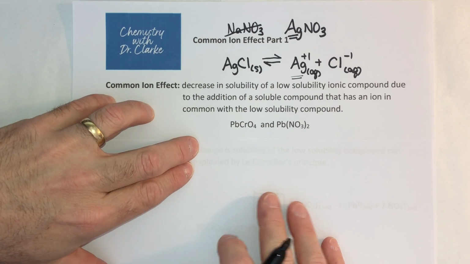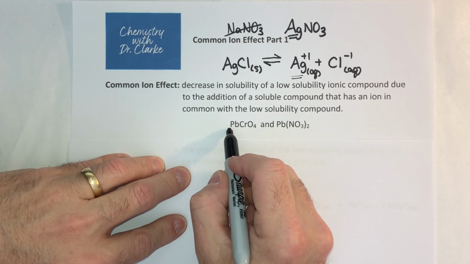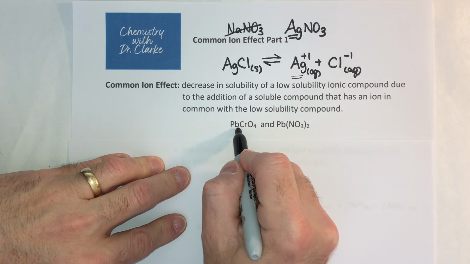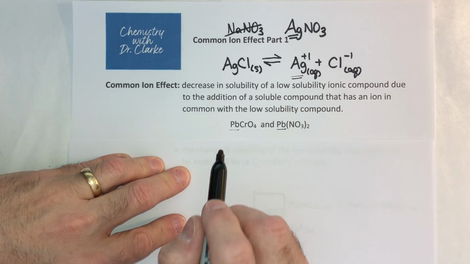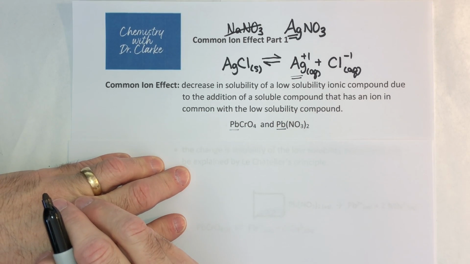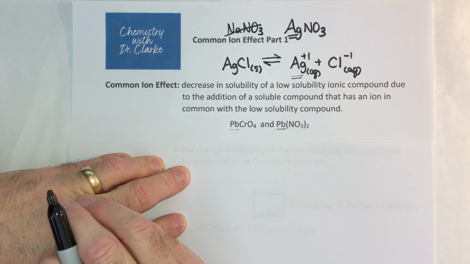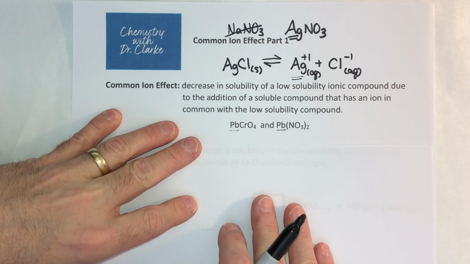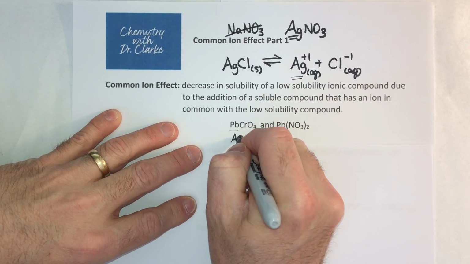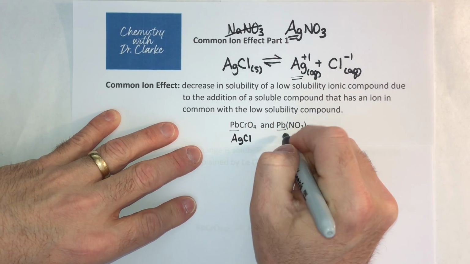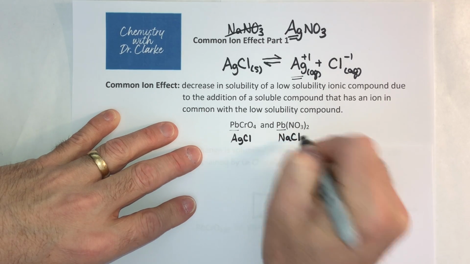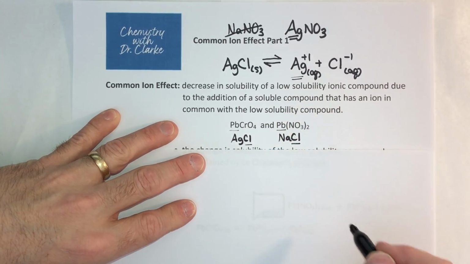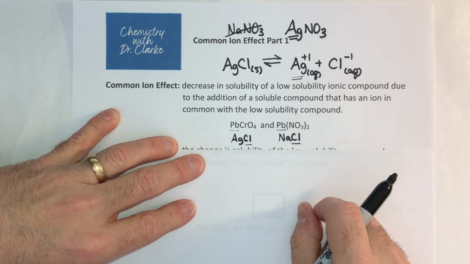Now I have an example here. I was talking about lead 2 chromate and lead 2 nitrate. Because they both have lead 2 in it, the lead 2 plus would be the common ion. Now it doesn't always have to be the cation. It could be the anion, right? So I could talk about silver chloride and I could talk about sodium chloride. Because they both have chlorides, that would be the common ion.